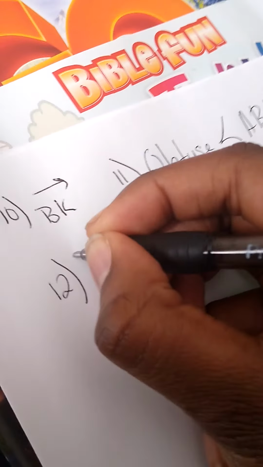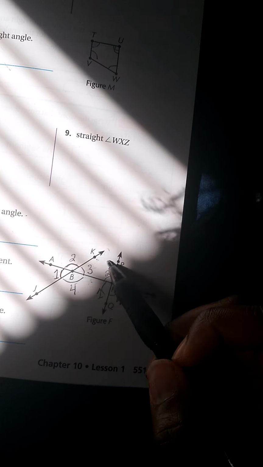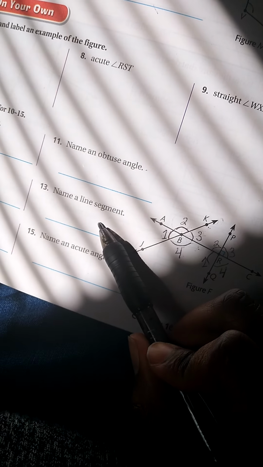So I'm going to come over here. This would be line J, K. Just like that. And that's where I'm getting that from, right here. Moving on to 13, name a line segment.